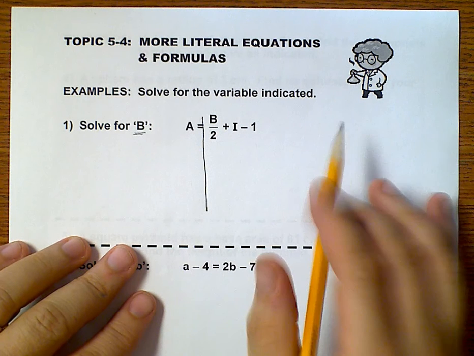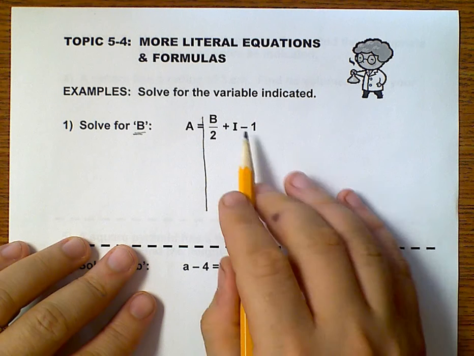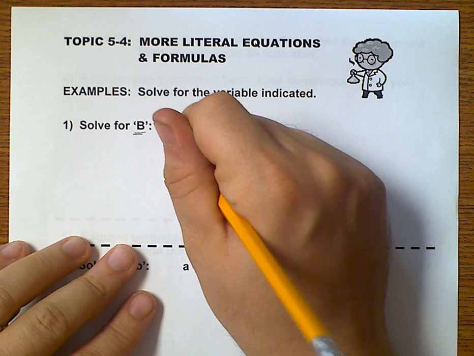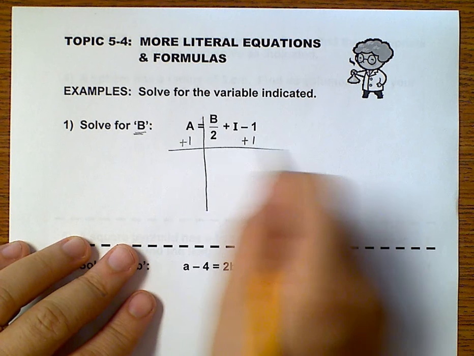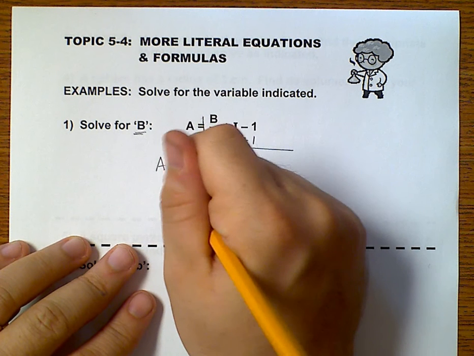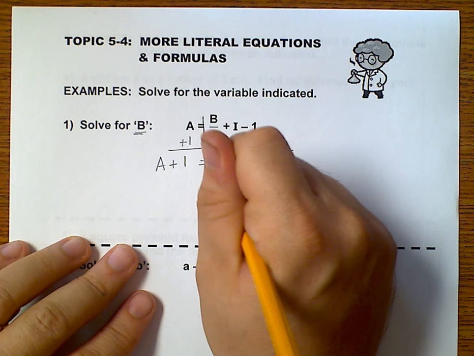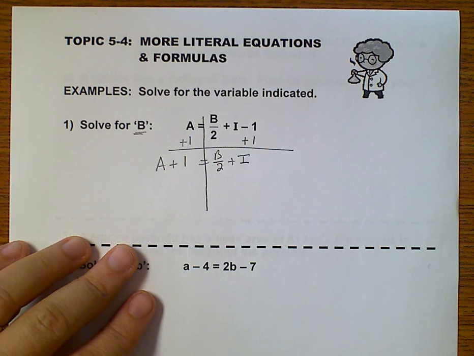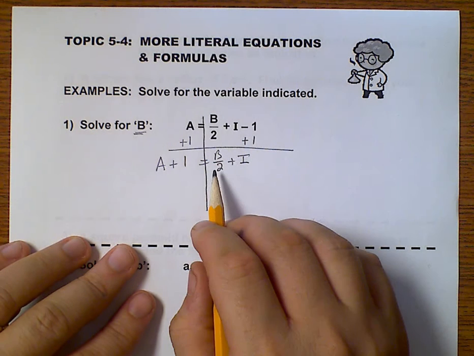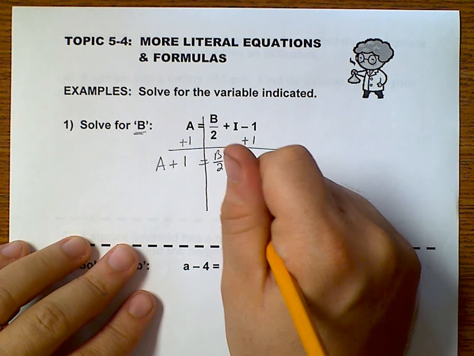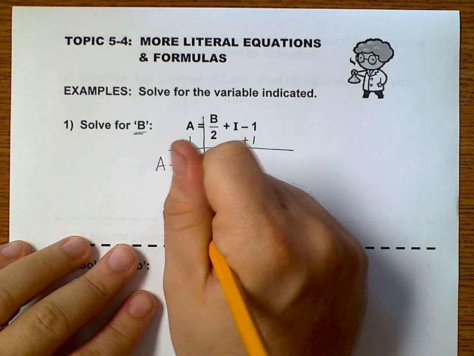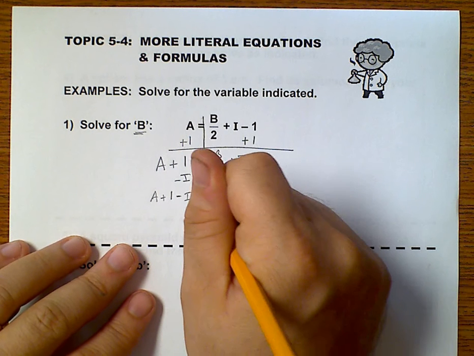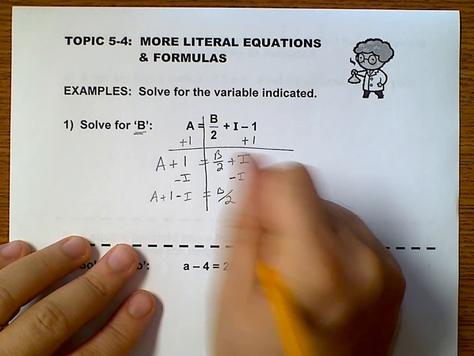And so I've got several things I need to get rid of. Let's go ahead and get rid of the minus 1 first. We're going to do that by adding 1. And so that gives us a plus 1 equals b over 2 plus I. Well, the b over 2, that's still pretty solid, so let's go ahead and subtract our I. And so now we have a plus 1 minus I equals b over 2.